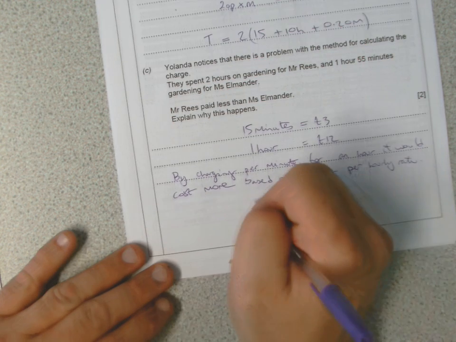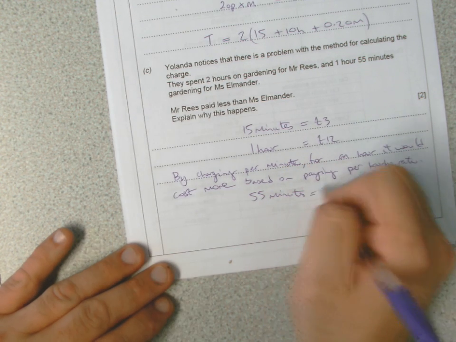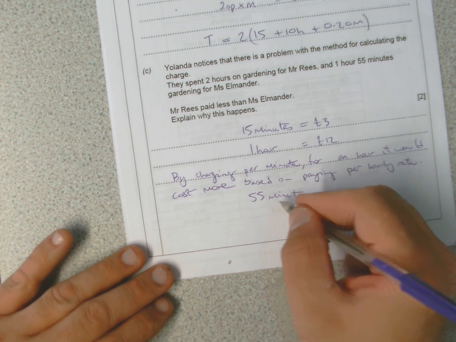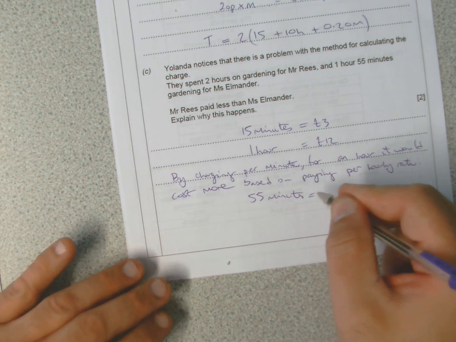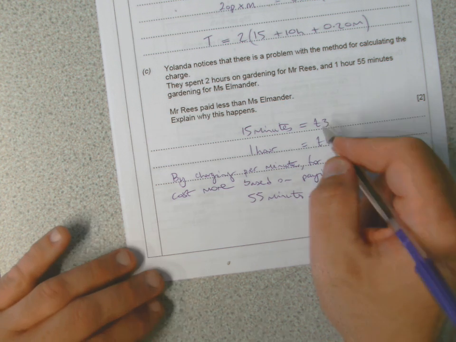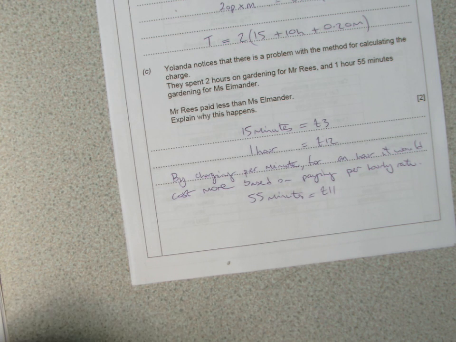So for 55 minutes, if you think about it, while 1 hour is £12, that 55 minutes is just 5 minutes less. But if each minute is 20 pence, 5 minutes will be £1. So you just take £1 off, it'll be £11. So yeah, so that's why she'd actually be charged more. So there's a problem with that formula, isn't it?